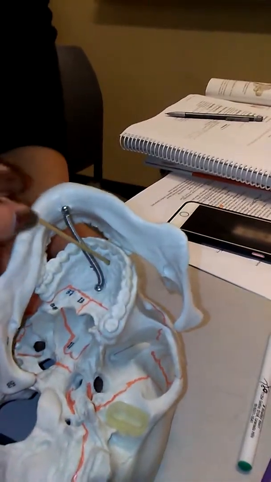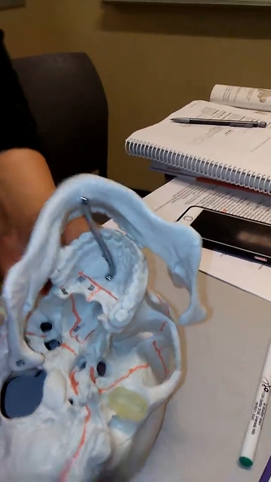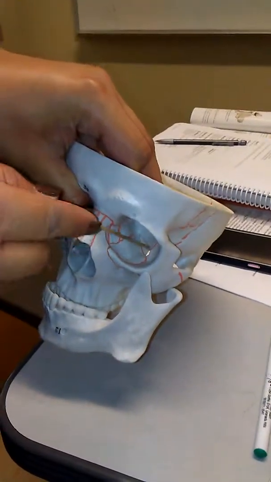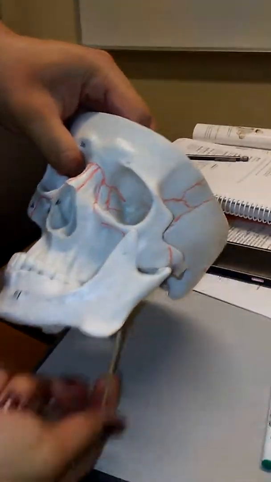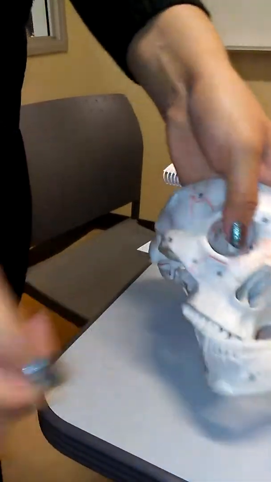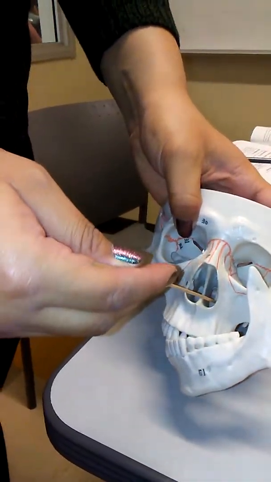Then we have maxillary sinus that you would have to see when it's cut. Then we have infraorbital fissure. That is part of the maxillary bone. That one, you can also see in the inferior view. Then inferior nasal concha. These guys right here.